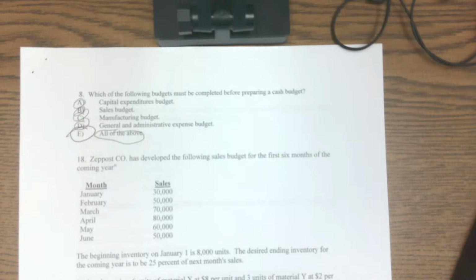Part two says we need the purchases budget. So let's do X first.